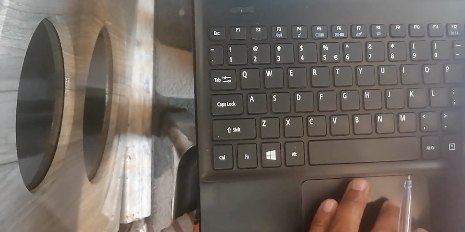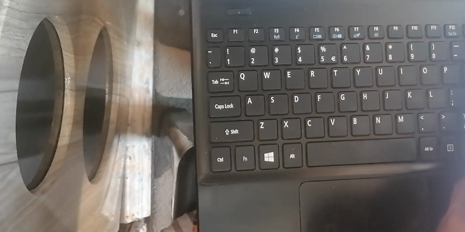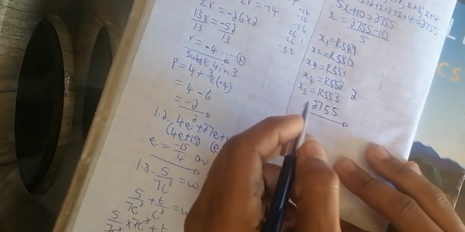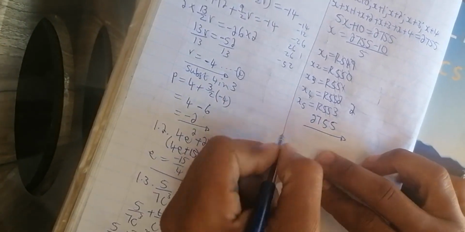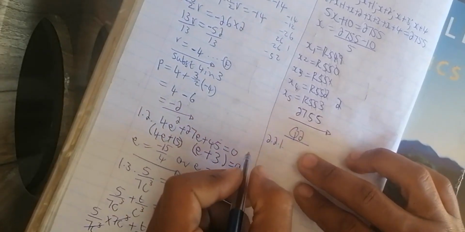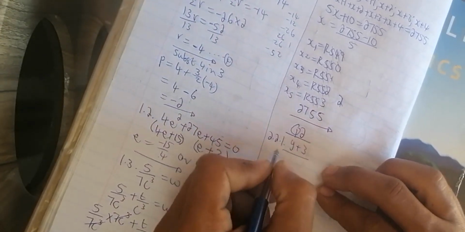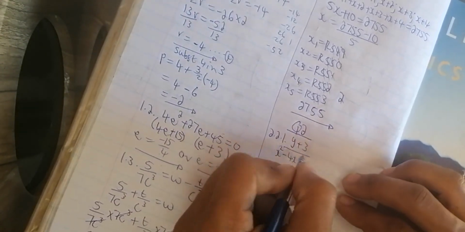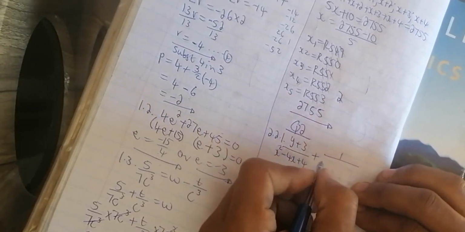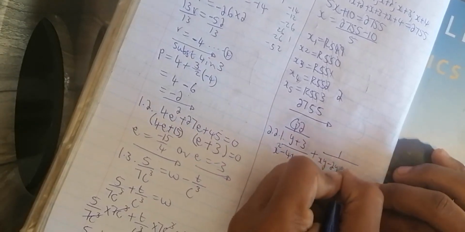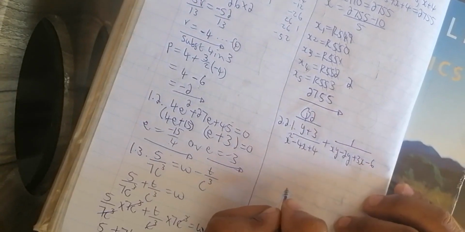Right, let's try to go to question 2. Now in question 2 we have the following. They say that we should simplify, in 2.2.1, y plus 3 x squared minus 4x plus 4 plus xy minus 2y plus 3x minus 6.